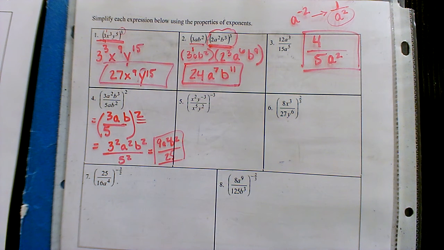Do you guys think you can try 5? Kind of similar to the one we just did. This time just x's and y's instead of a's and b's. Go ahead and try 5, see how you do.